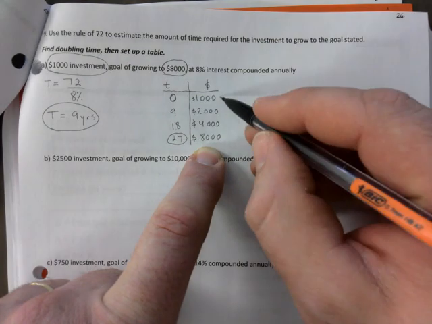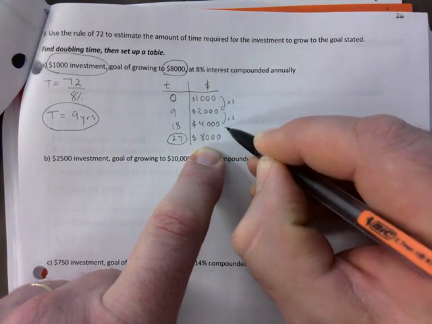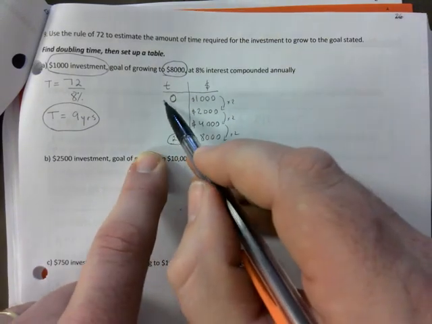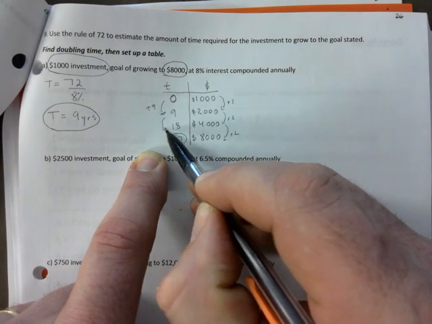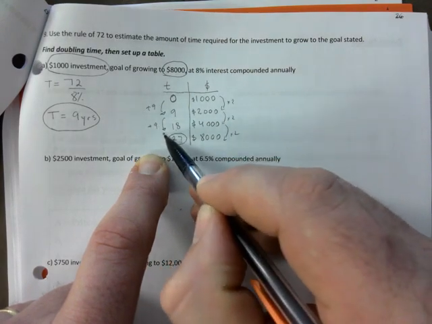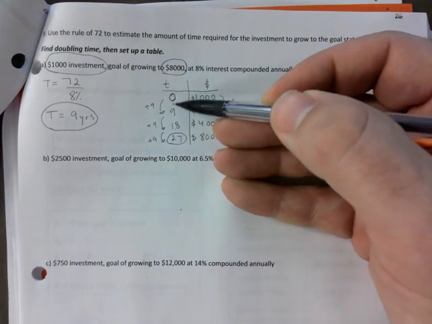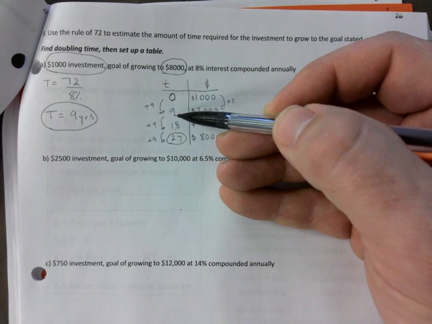Okay, so can we just do this? Times 2, times 2, times 2, right? So you're doubling here, but you're not doubling on this side. It's plus 9, plus 9, plus 9. It's very important because at first you might think, but if you double 0, you don't get 9, do you?